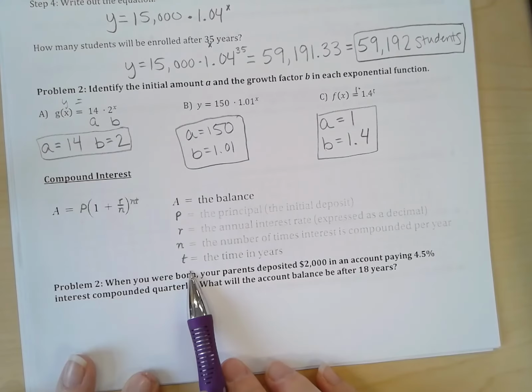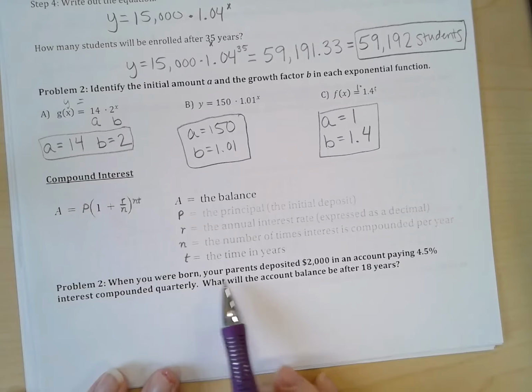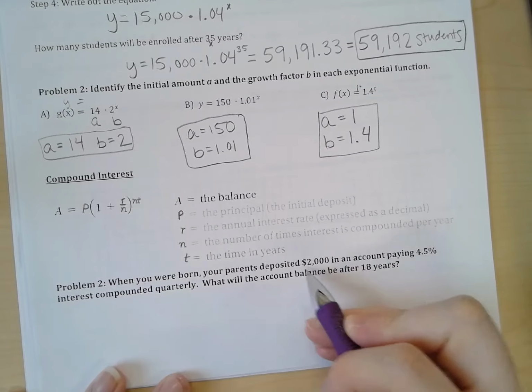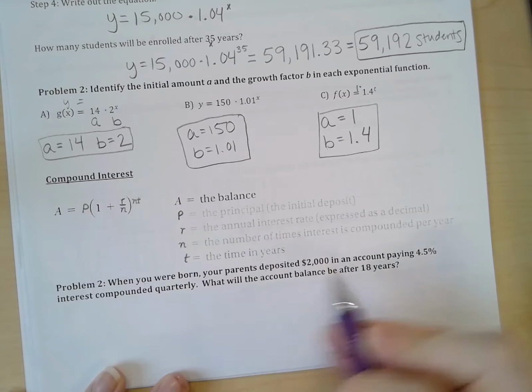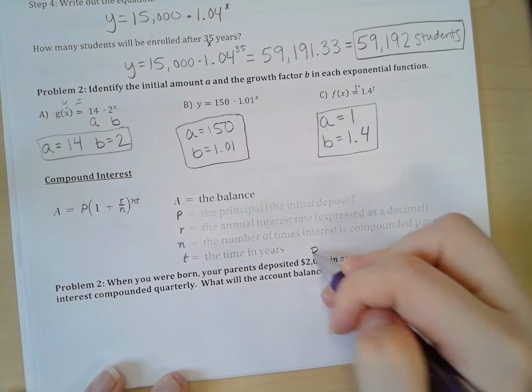So we're going to talk about problem number 2, and we're going to label as we go along all of these variables. Okay? So when you were born, your parents deposited $2,000 into an account. $2,000 is the initial deposit. So if I go up here, the initial deposit is going to be called the principal, so that's going to be my capital P.